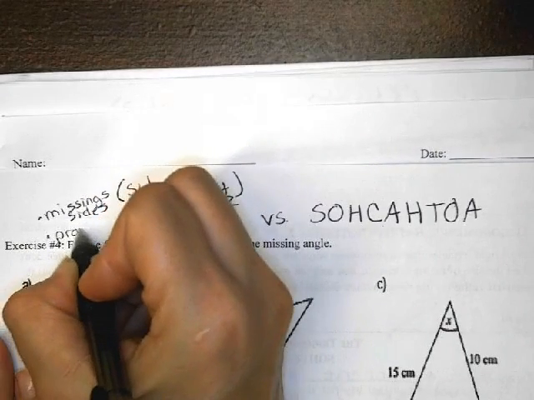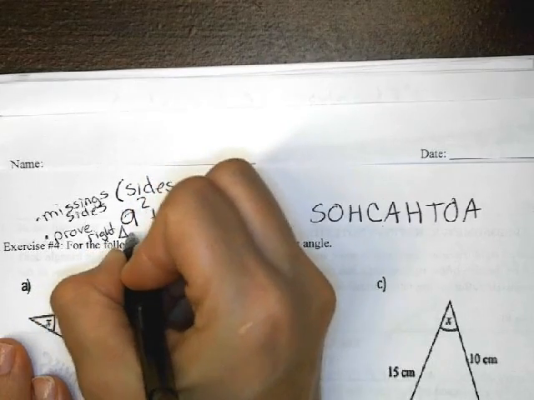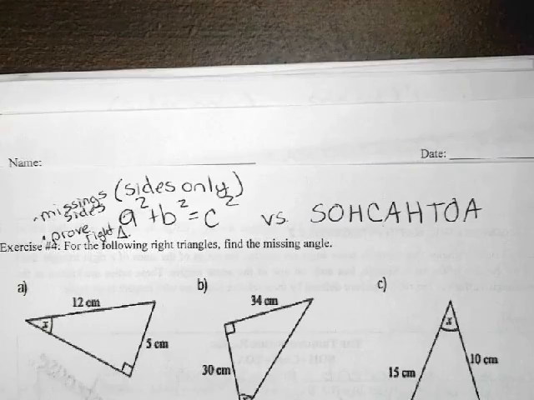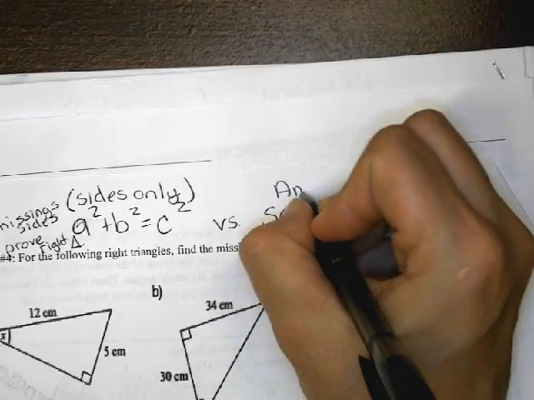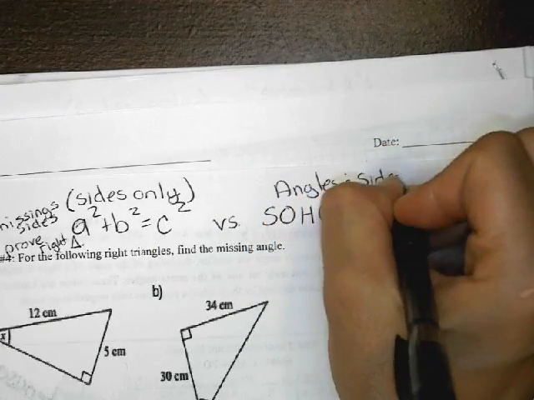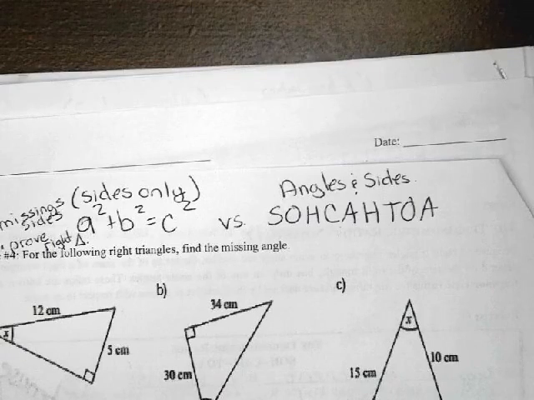Or to prove it's a right triangle. Okay, SOHCAHTOA is when you have a mix of angles and sides. So you use a squared plus b squared equals c squared when you're trying to find a side. You use SOHCAHTOA when you have an angle. So when you see angles, just know SOHCAHTOA, and not the other.